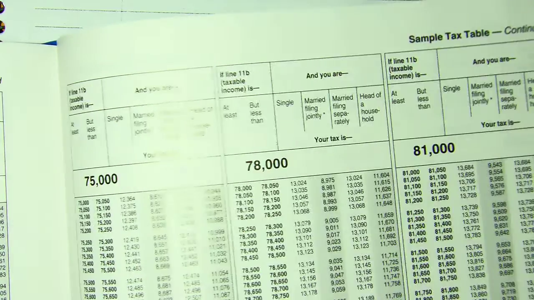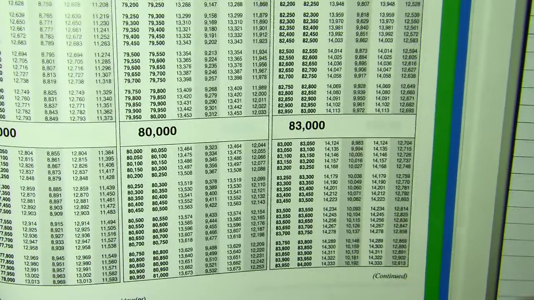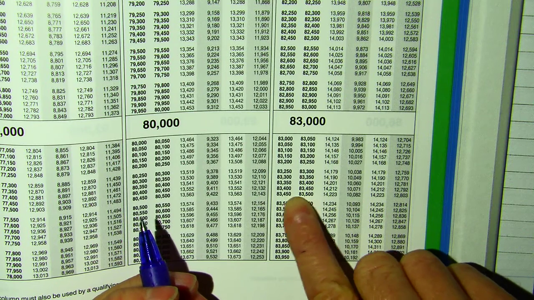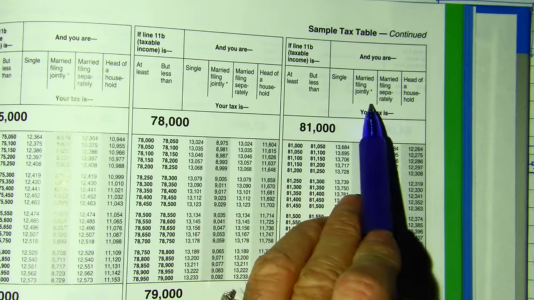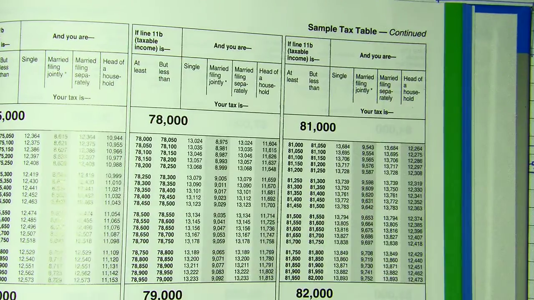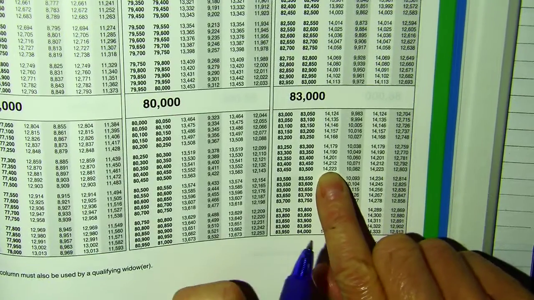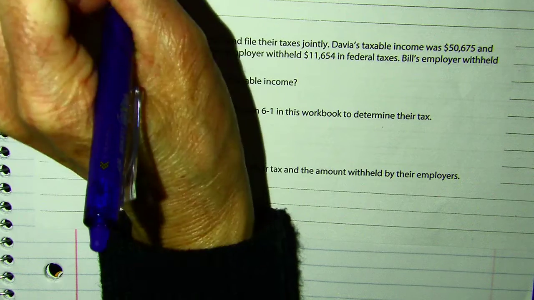So I'm going to keep turning till I get in the 80s range. Okay, so here we are. This says 81. Here's 83 down here at the bottom. And I need 83,472, which would be in between these two amounts here. And so then I would look at the top. You have your status: single, married filing joint, married filing separate, and head of household. It said he was single. So it says here that his tax liability is $14,223. So I'm going to write that down.